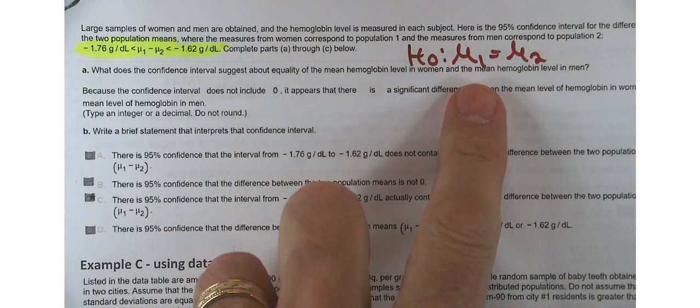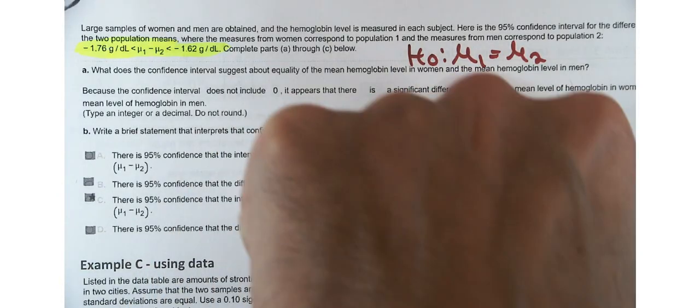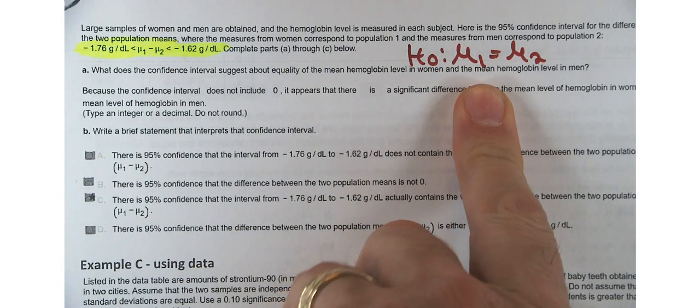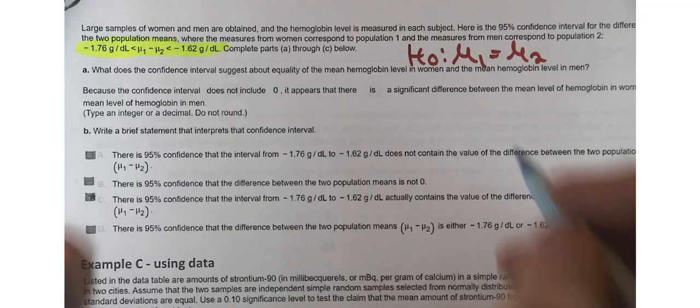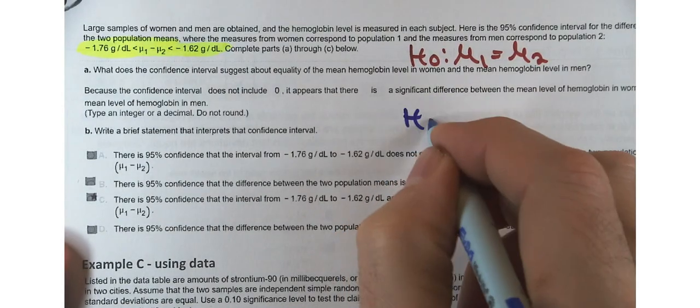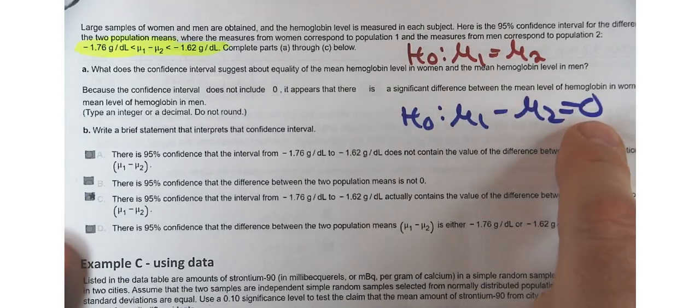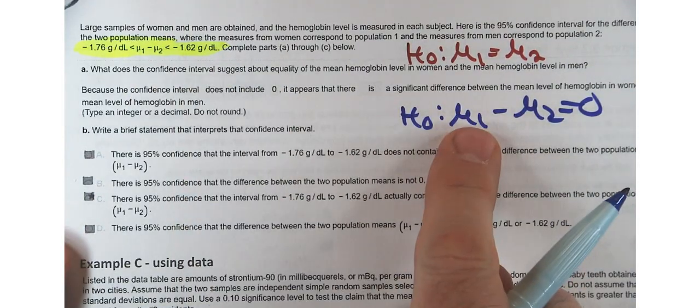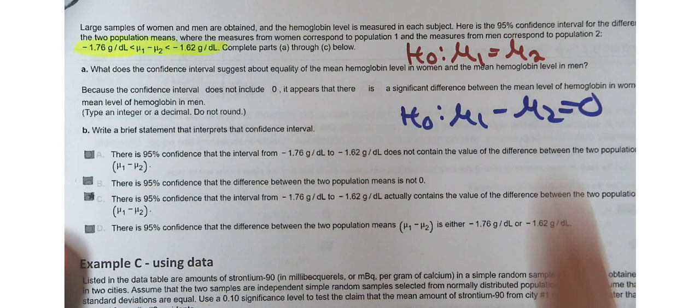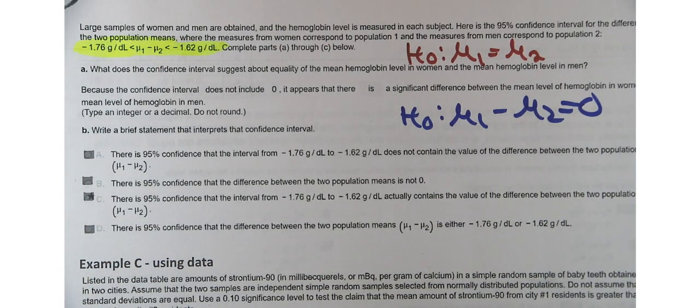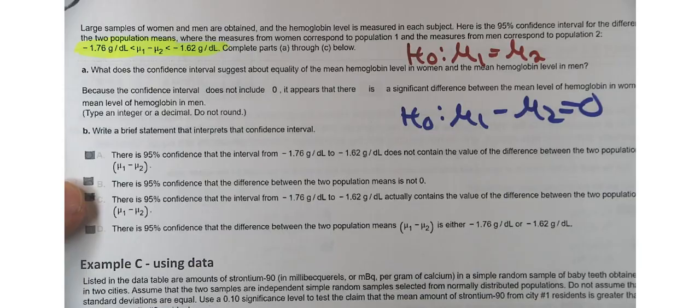Why are we rejecting H naught? It doesn't include 0. So this is equivalent to mu1 minus mu2 equals 0. 0 is not in here. So neither this nor this could be a possibility, at least according to our confidence interval. So yeah, you're going to reject H naught. And that's going to correspond to this. Well, this is their way of writing this.